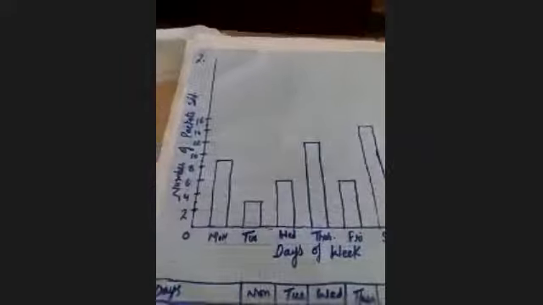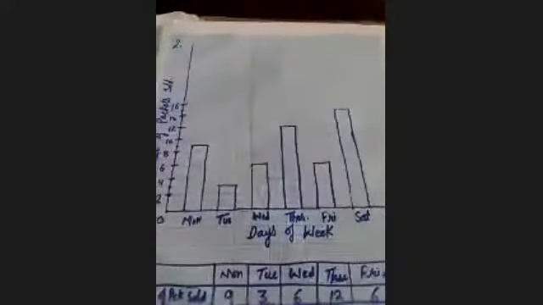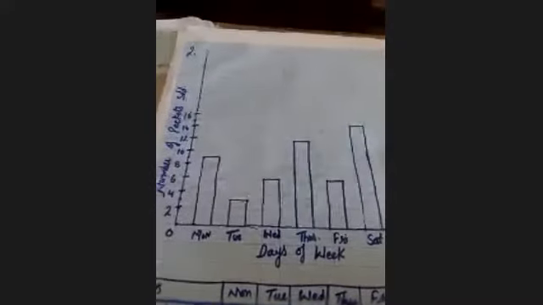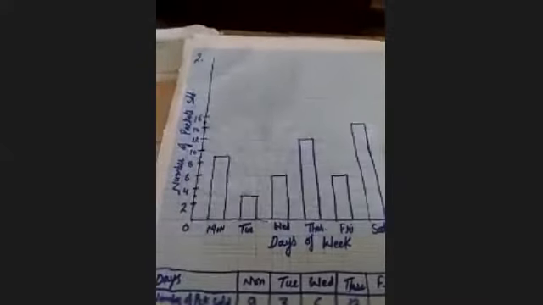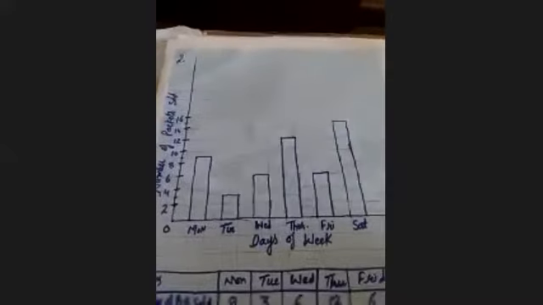Yes, students, this is the second question of exercise 7.1, which shows this bar graph of the number of cheese packets sold in a week. Clear, students?